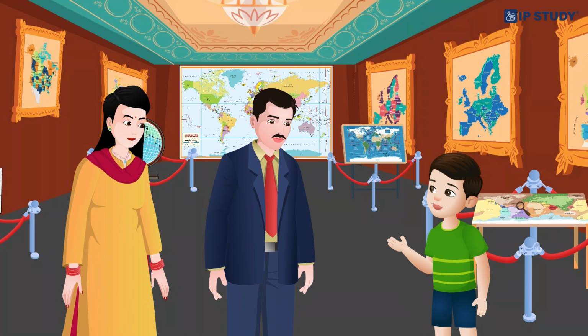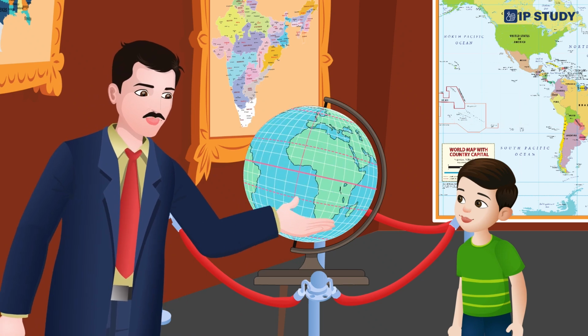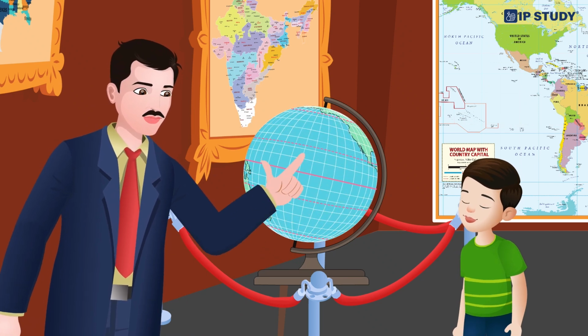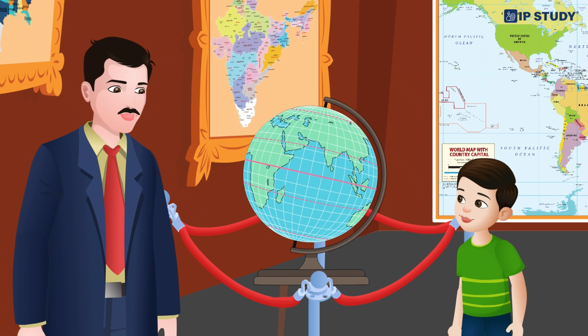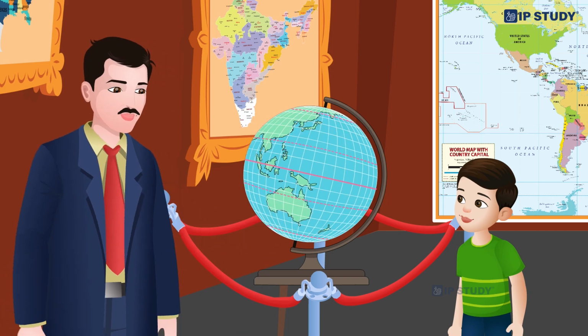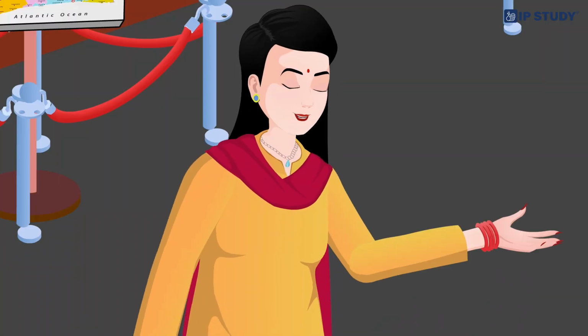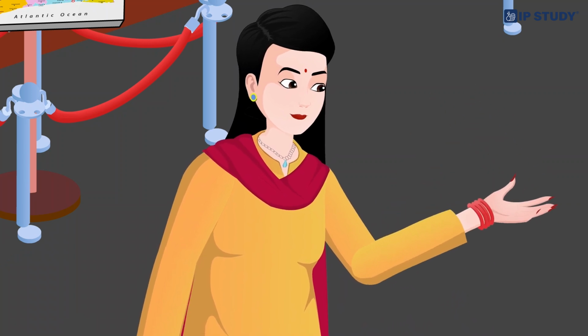Wow, Dad, look at all these amazing things. I know, Rahul. Museums are like treasure houses of knowledge. Hey, look over there. That's a huge globe. Wow! Can we go near and look? Of course, let's go explore.